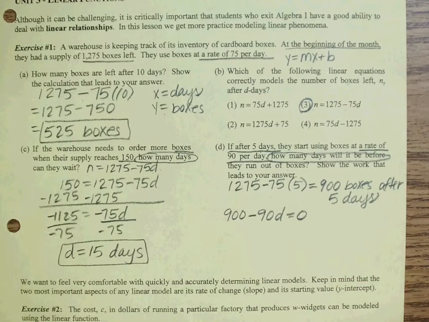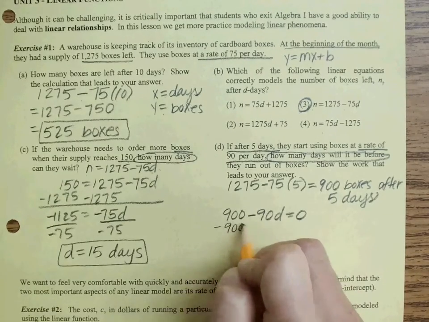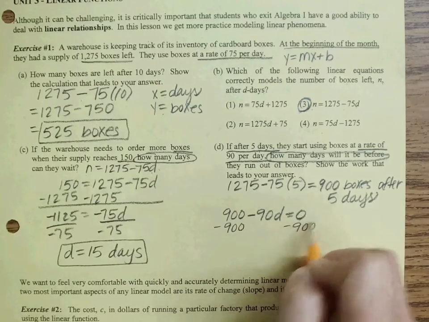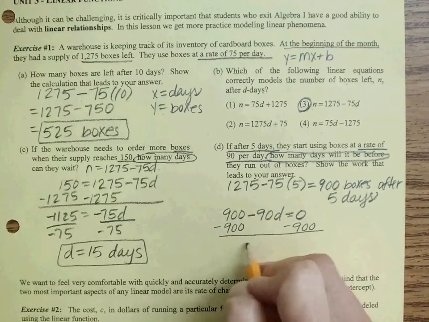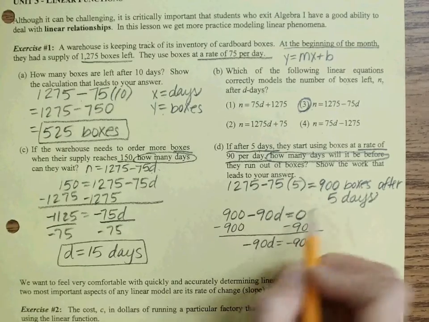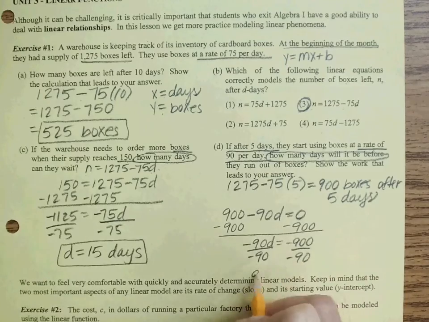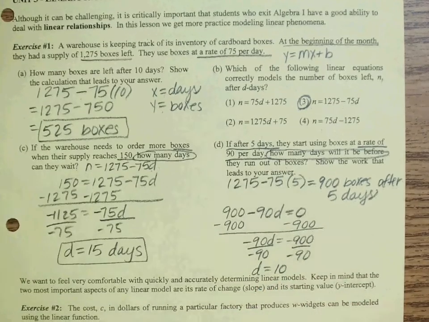So we can do something like this. We can solve for D. And you know what? Let's just work with this equation that we have right here, and then later on I can show you a different one that would also work. So we have negative 90D is equal to negative 900. Divide both sides by negative 90, and D is 10 days.